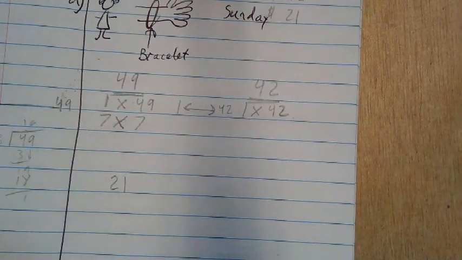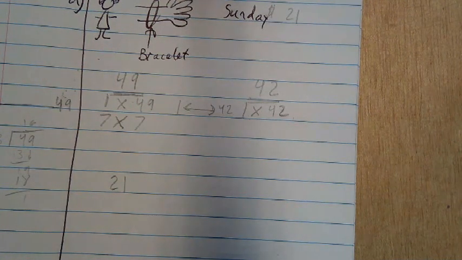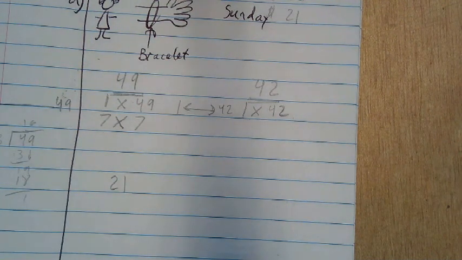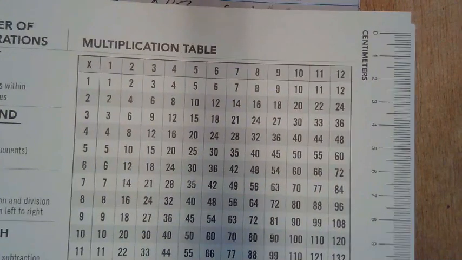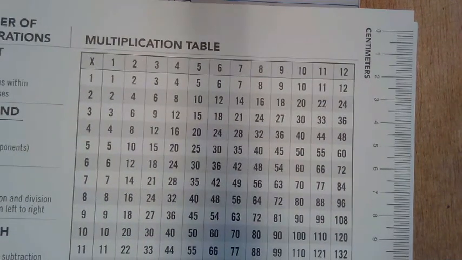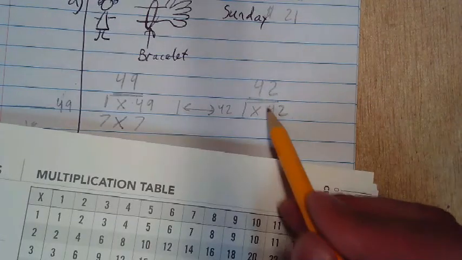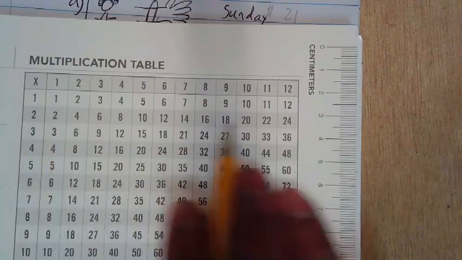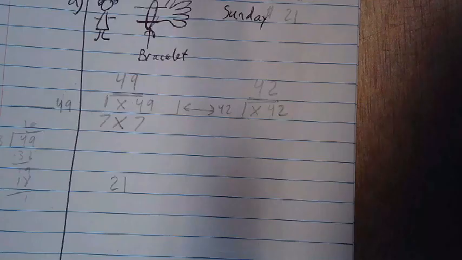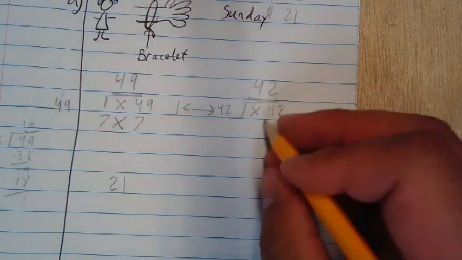Please, you know what? If you have your planner, let me just show you right now. I don't know if you guys noticed this or not. Look, you can use the times table chart in the back. Okay. 42. We're looking for 42. Now, this may not work for everything, but it gives you an idea. It's an even number.